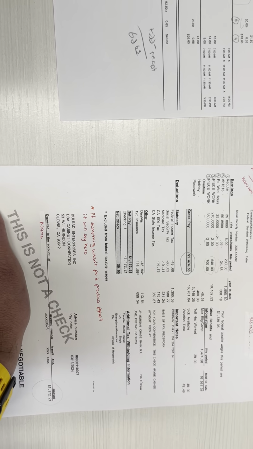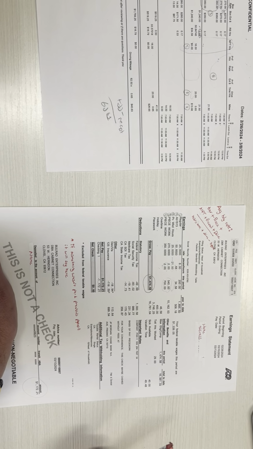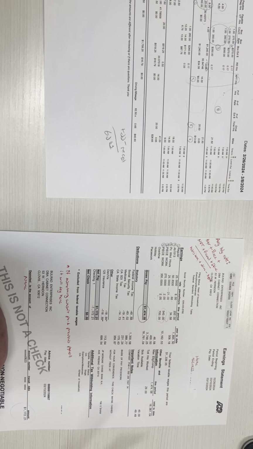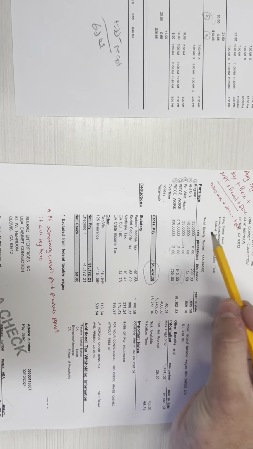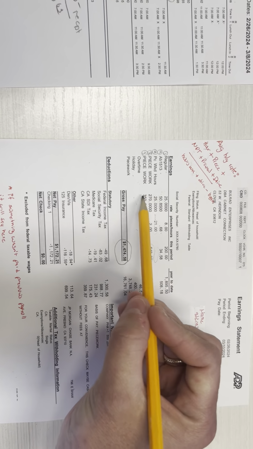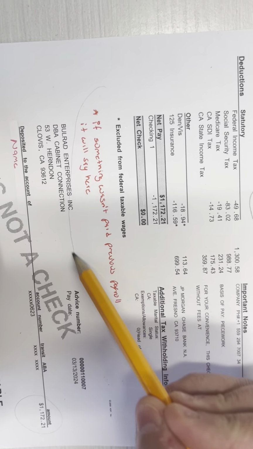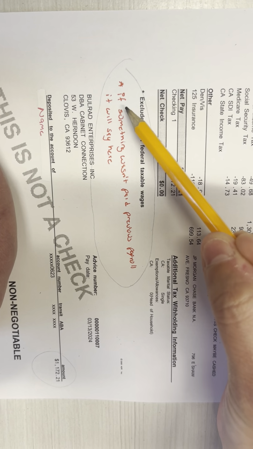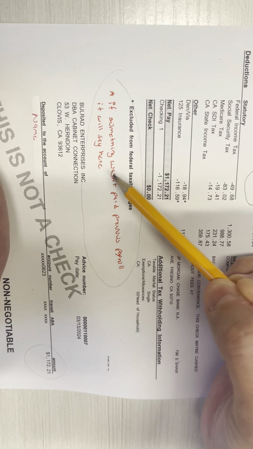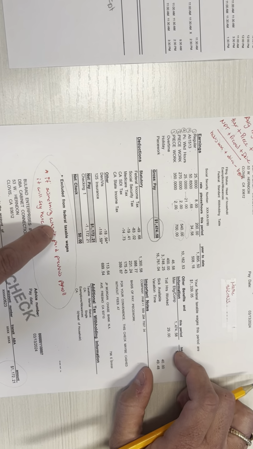Let's say that in the previous payroll you forgot to submit 5 hours. We always pay you every hour that you work. So you will submit it on the next payroll, and you will see a note at the bottom that says 5 hours were for the previous payroll, for example February 1st to February 15th.